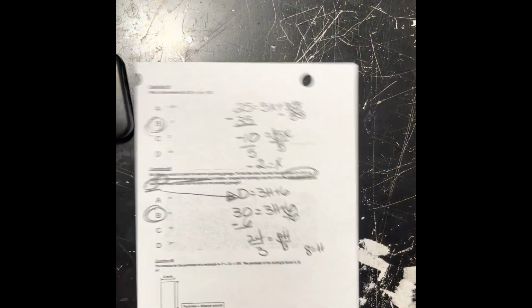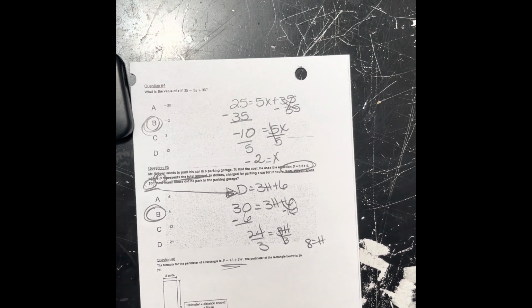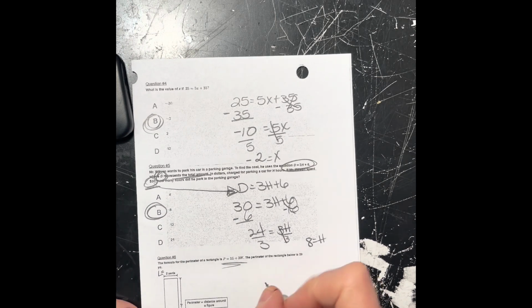Just about. The formula for the perimeter is this. The perimeter of the rectangle below is 20 yards. So, what we have here, what is the width? We want to know the width. This is the length. So, let's write this down right here first and talk about how we're going to substitute into this, okay?